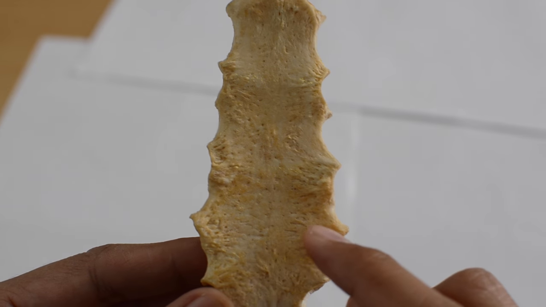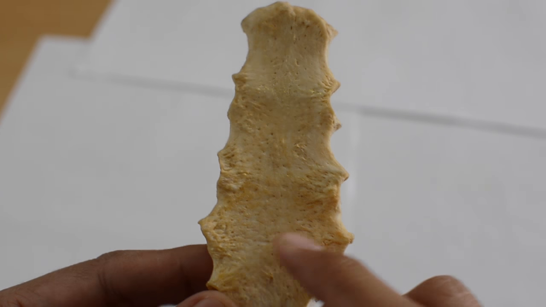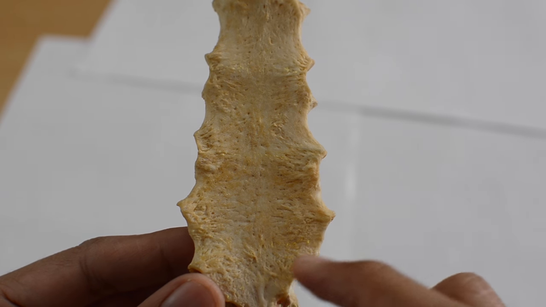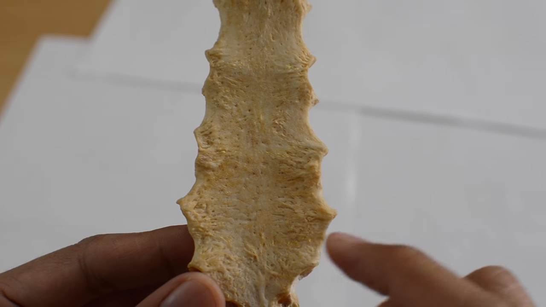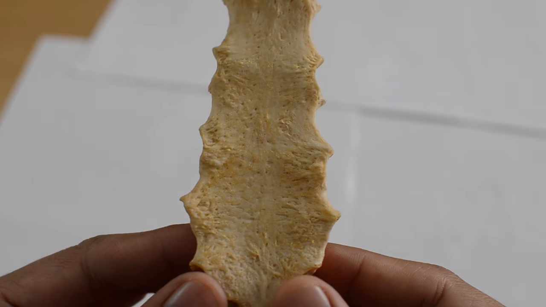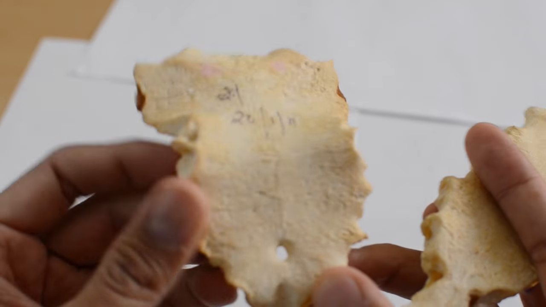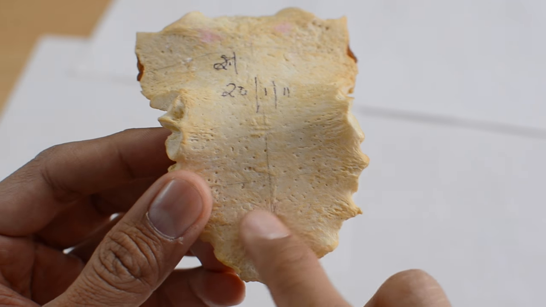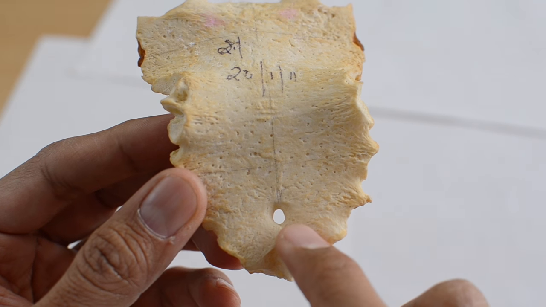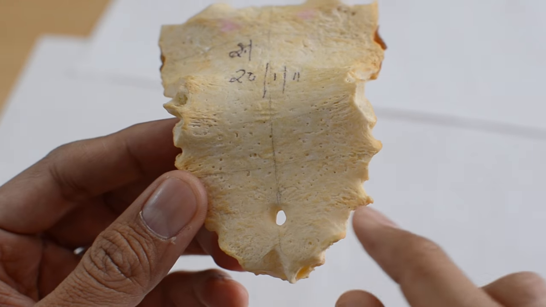Now sometimes we may find a gap specifically between line of fusion of third and fourth sternal segment, and it is seen in the form of a small foramen which is termed as sternal foramen. Let me show you in another sternum. So over here you can see there is a foramen. Now this is a developmental defect. This is termed as sternal foramen. See over here.